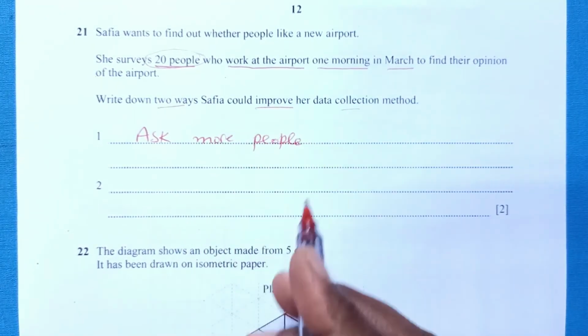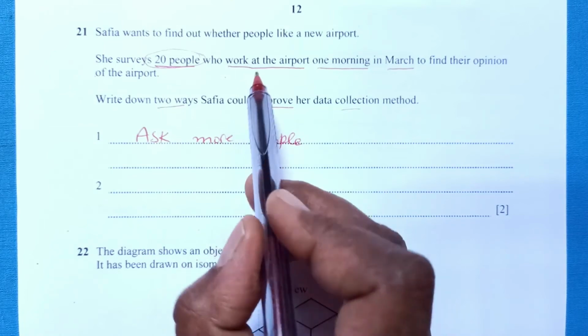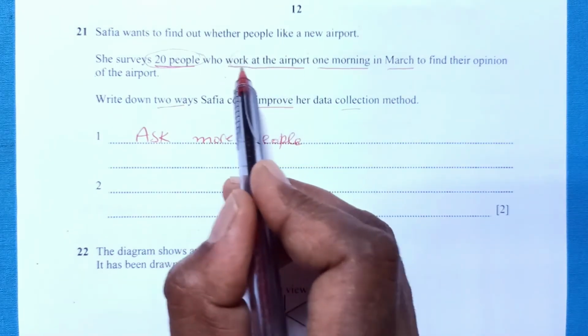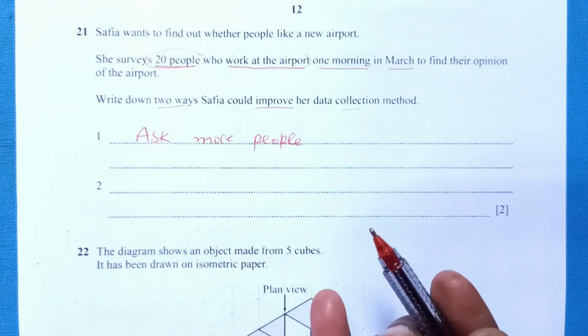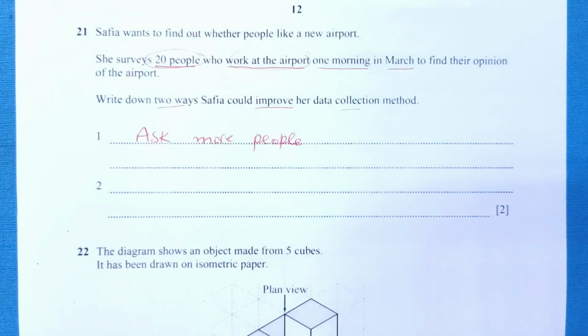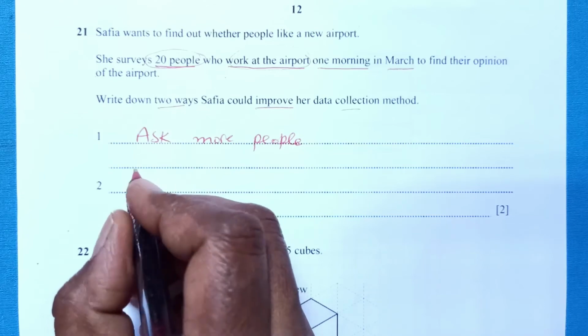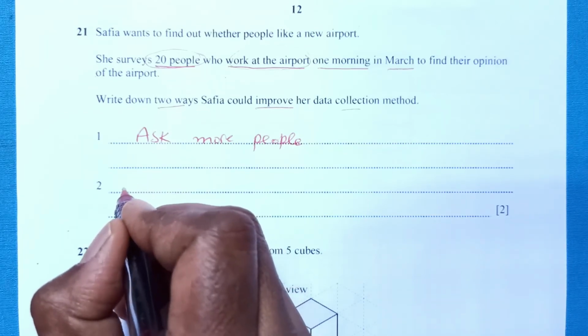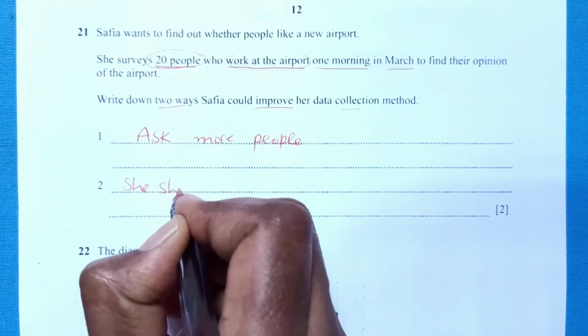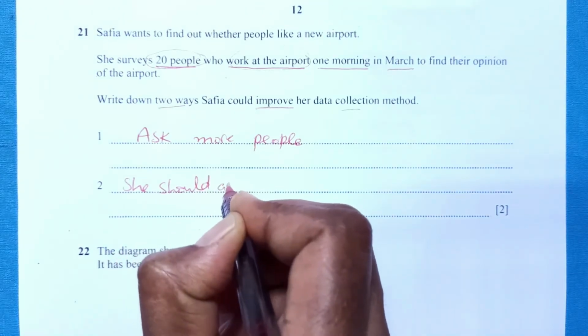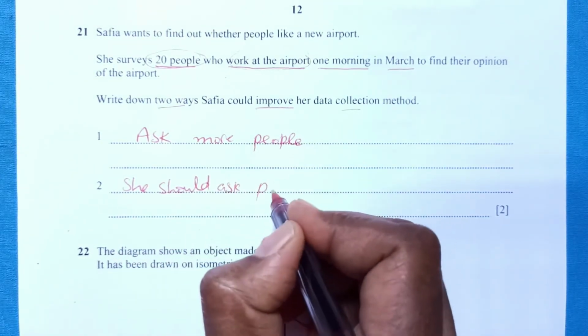Second, she asked only the people who worked at the airport, but she should have asked other people also. Like we can say she could have asked passengers also.